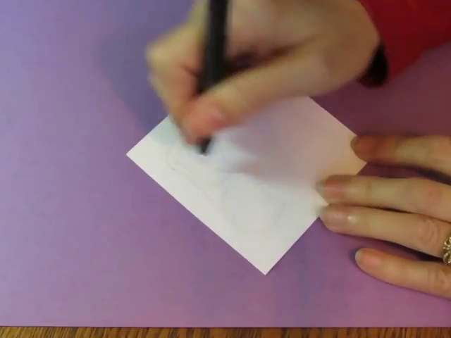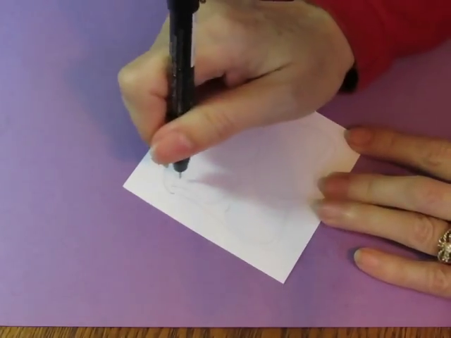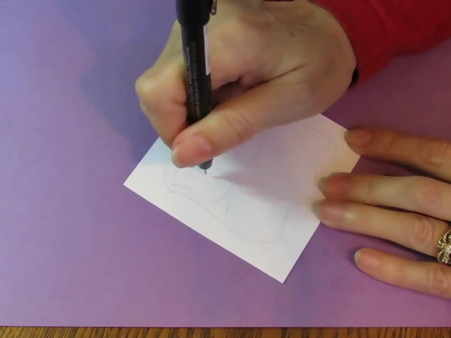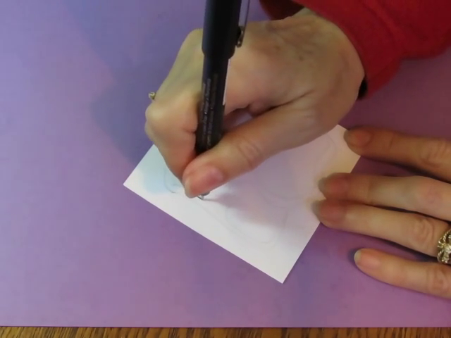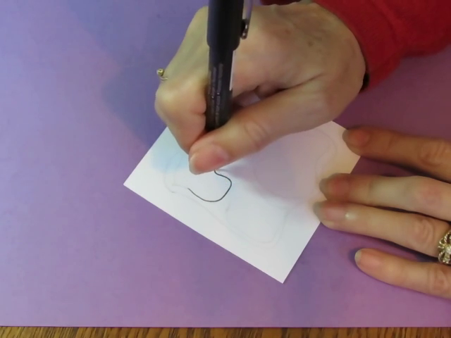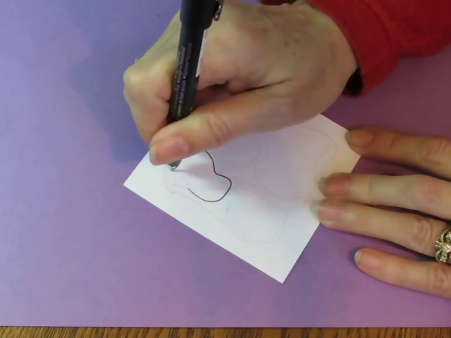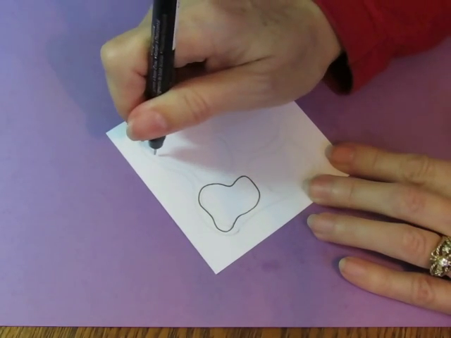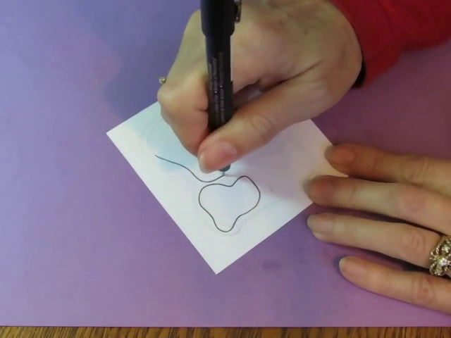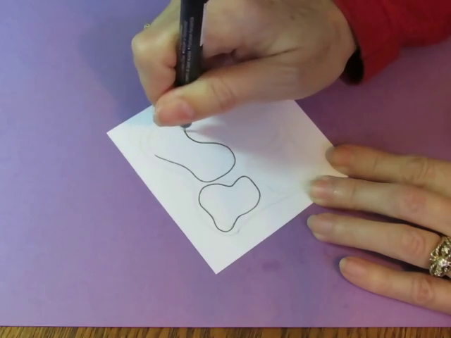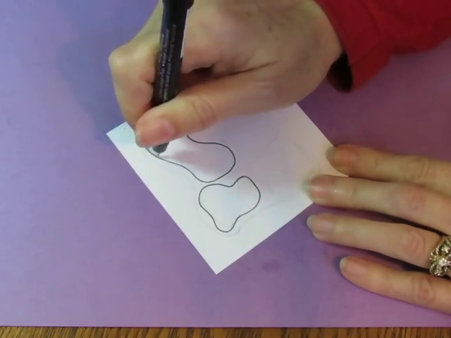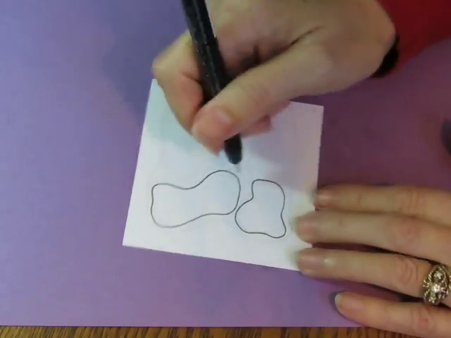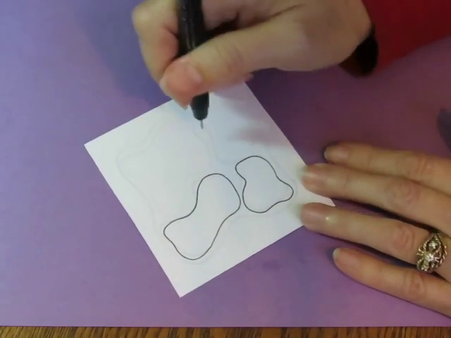So I don't want too angular. A couple of my pencil marks here are too angular for me, so I'm not going to do that. But I do like this kind of blobby shape there. And then kind of a blobby shape here. That one will be interesting because it'll be kind of long and skinny instead of kind of roundish.